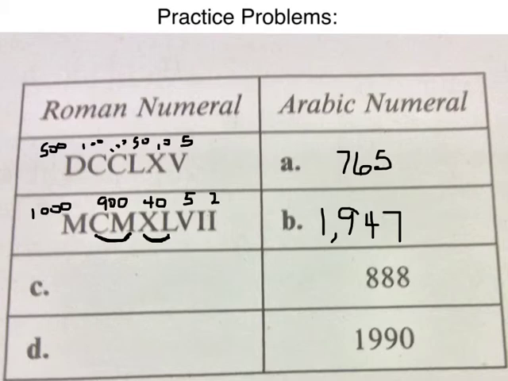Alright, now on C and D, we've got to do the little harder type. We've got to really think this through. So 888, what's the easiest way we could do that?